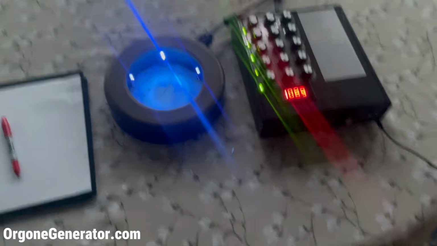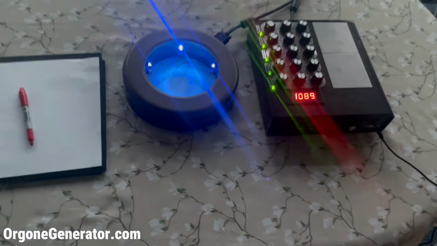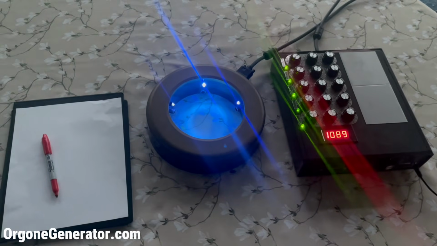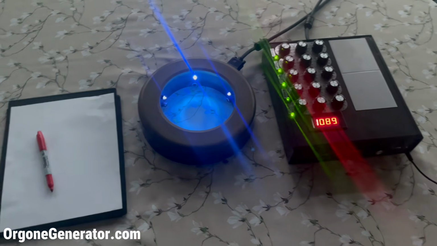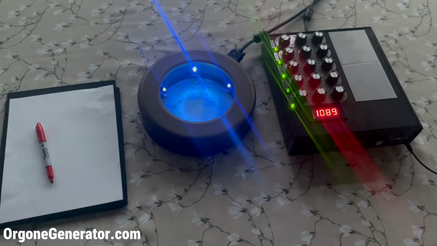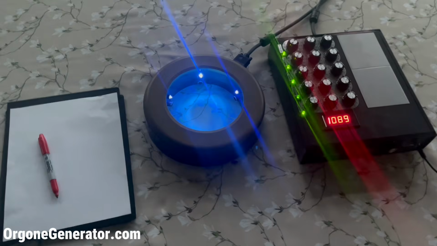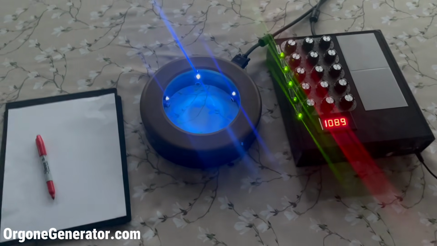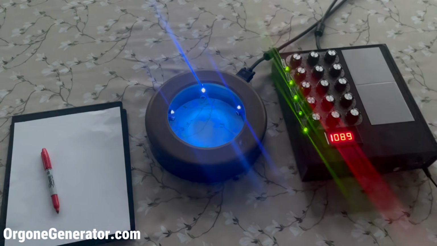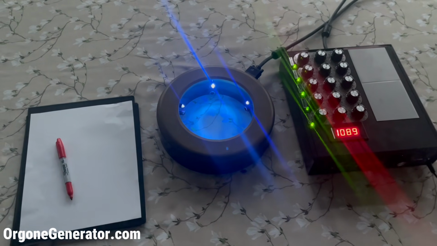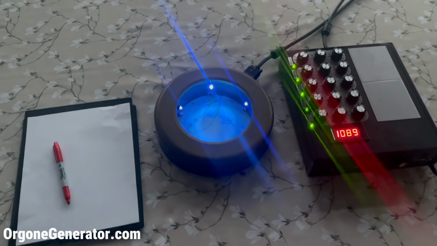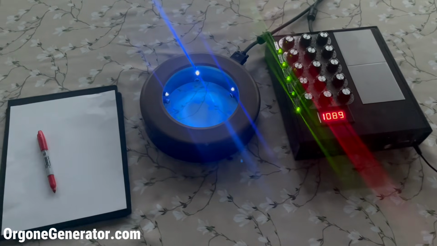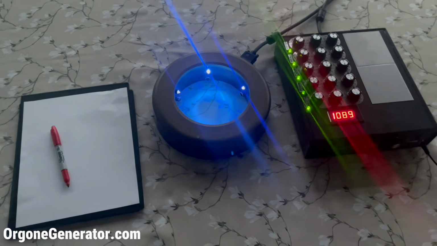Let's say that the generator is at your house, okay? You're traveling, you want to run an operation. If you know your generator code, then you can run the operation. You don't have to be next to your generator. Orgone moves instantly at any distance, even to the other side of the known universe. So if you're on the other side of the world, but you have your generator code, you can still access the energy from your Orgone generator. And I'll show you how to do that in just a second.